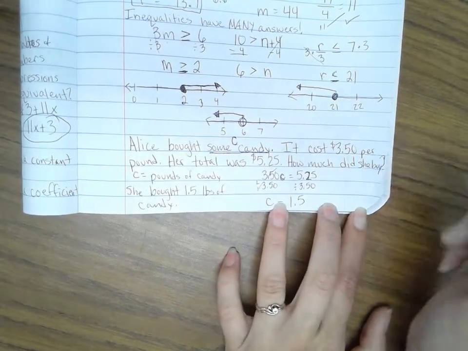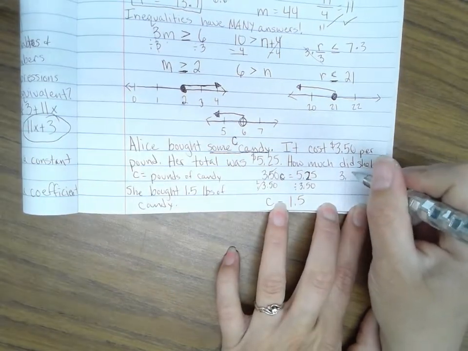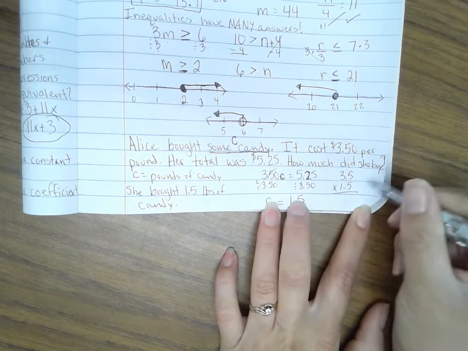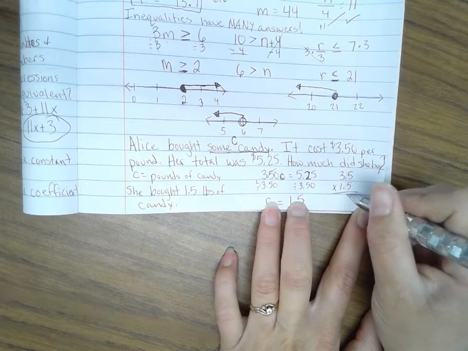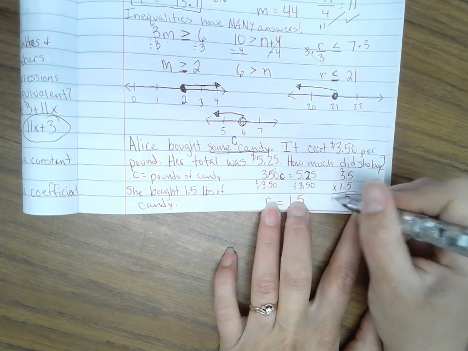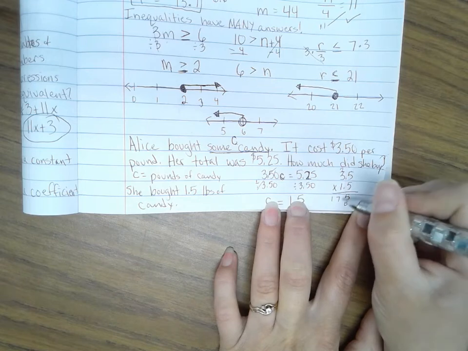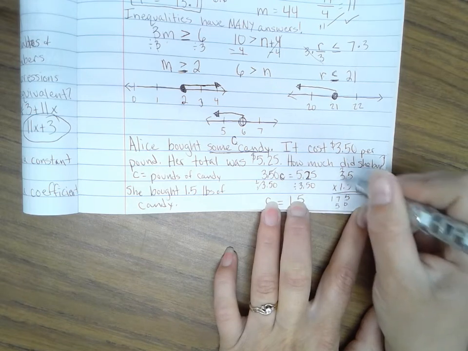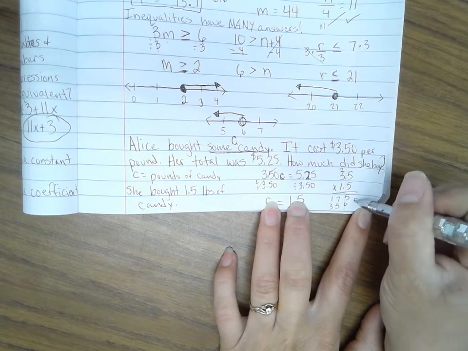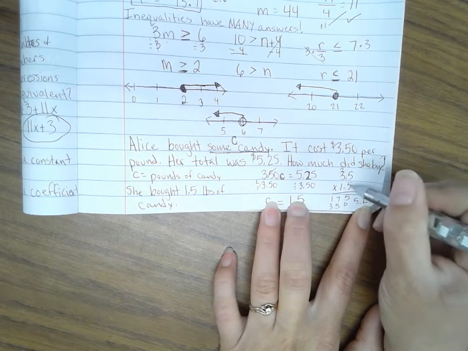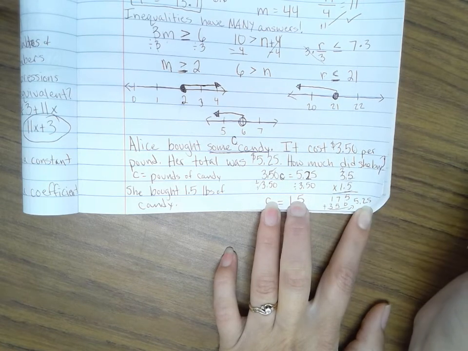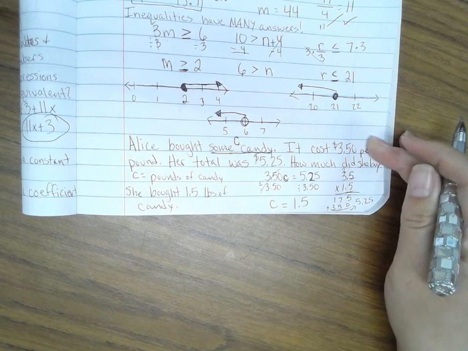Okay, check your answer. We could do 3.5 times 1.5 and prove it. 5 times 5 is 25. 5, regroup 2. 5 times 3 is 15, plus 2 is 17. 0 placeholder. 1 times 5 is 5. 1 times 3 is 3. Okay, if I add this together, I get 5.25 because there's 2 places behind the decimal. Okay, so check your answer, make sure it's right.